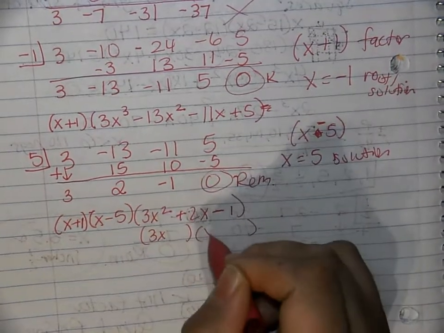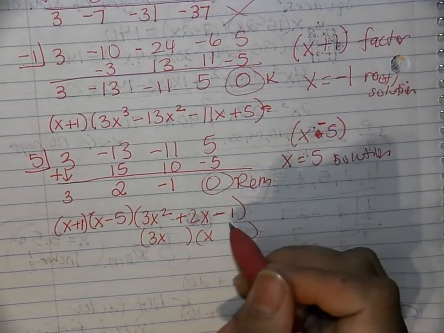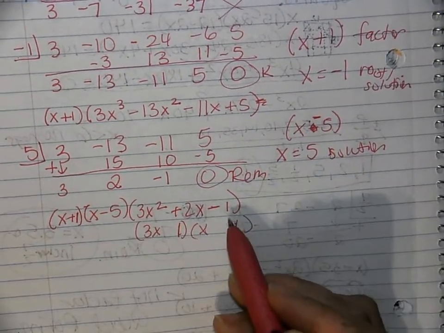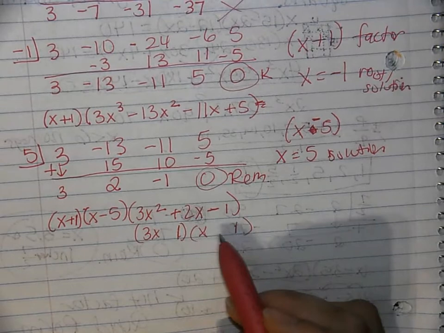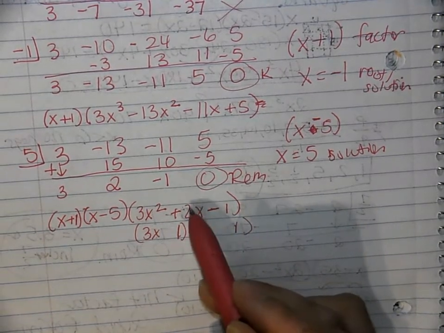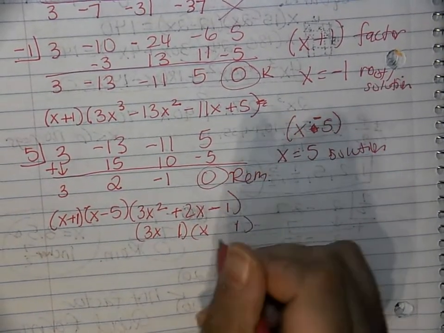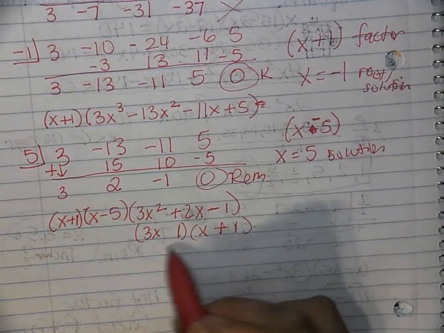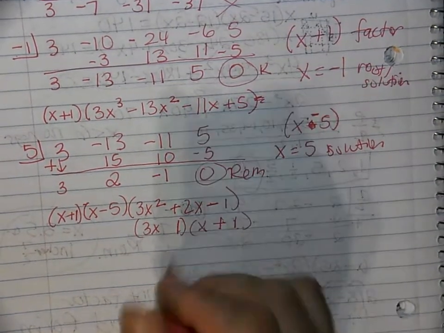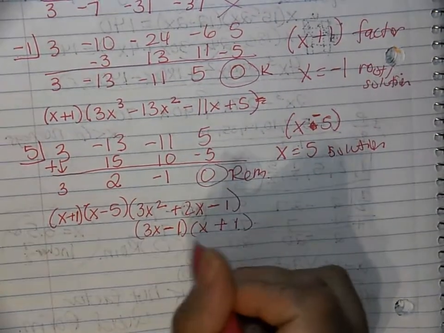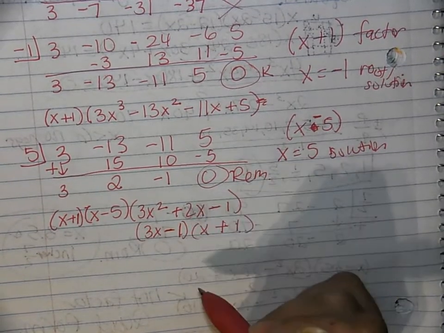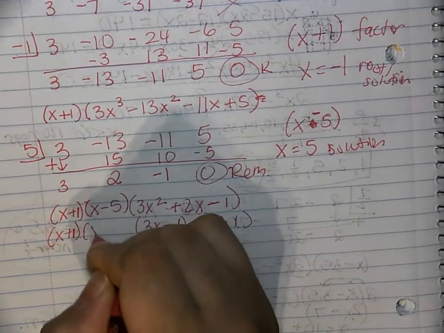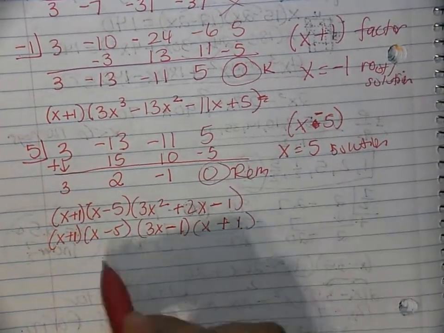So you have your 3x and your x here to get to 3x squared. And then the only possible answers here are 1 and 1 because they have to multiply to give me negative 1. But I have to pick my signs so that I get a positive 2 for my middle term, positive 2x. So I would make this a positive because when I go to do 3x times 1, I want a positive 3x and I want to subtract a 1x. That's how I get to 2x. And then the other 2 factors, I'm just going to rewrite them. x plus 1, x minus 5, and then the other ones are rewritten.